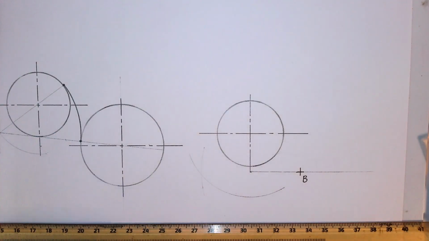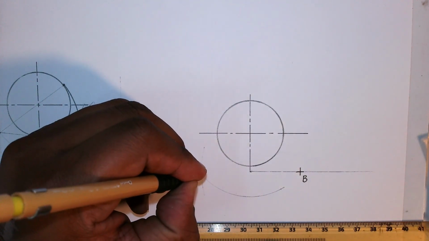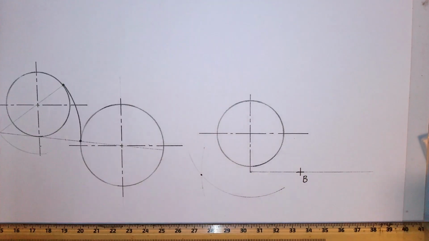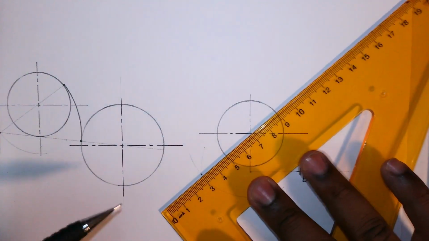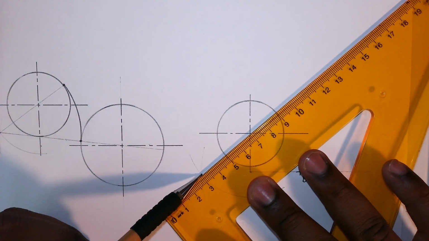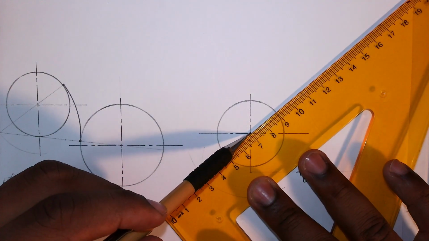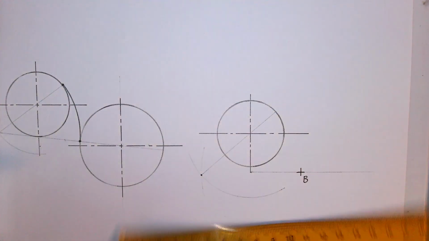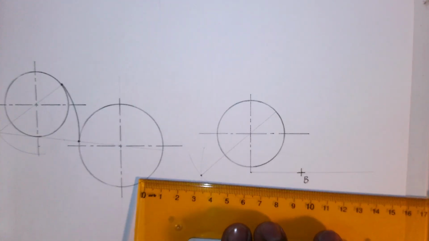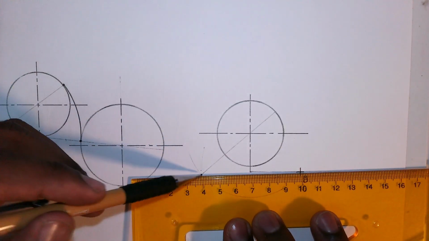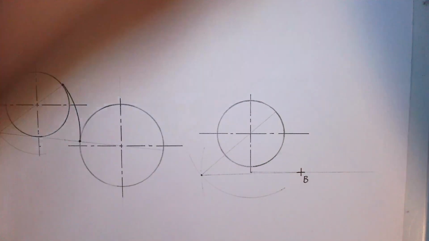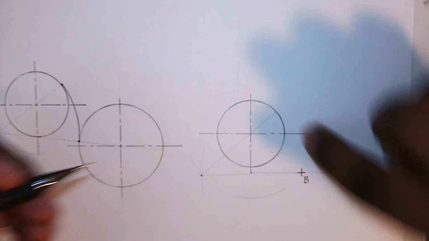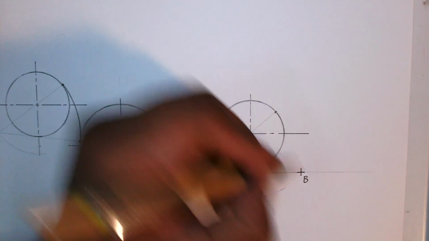Where the two arcs intersect, that's where you put your compass to draw the tangential arc. But before that, I have to draw lines first, light construction. Draw a line from the point across the center of the circle to the other side, and then from the point straight to point B. That's where the arc will end. Now I can draw in the arc. The arc will start there and end at point B.